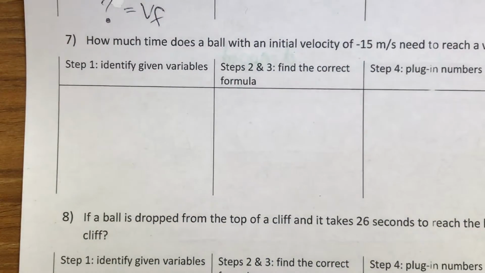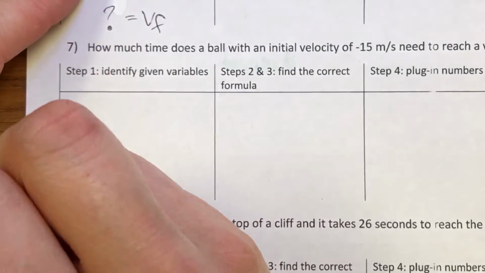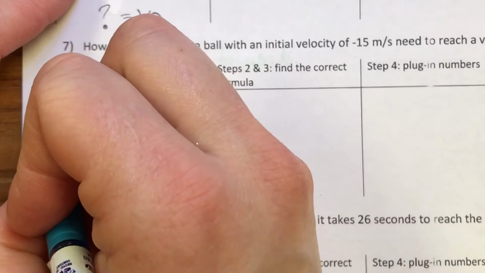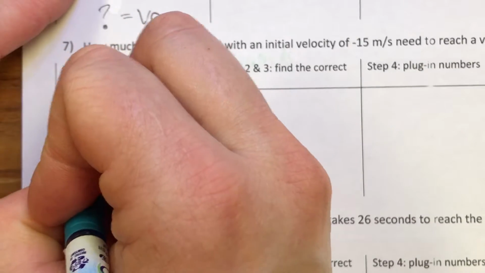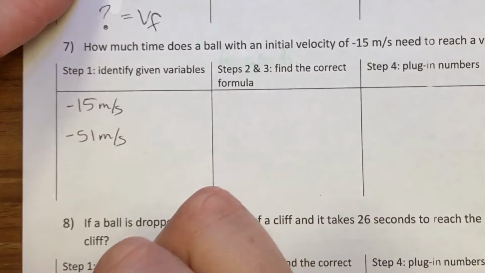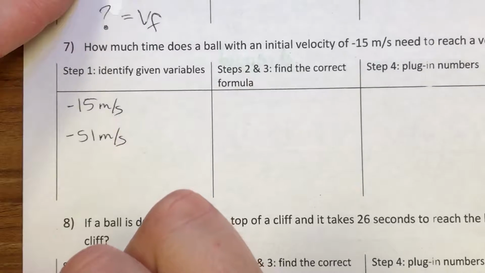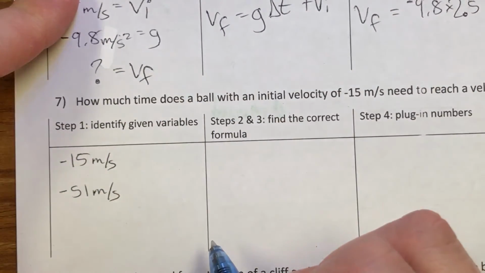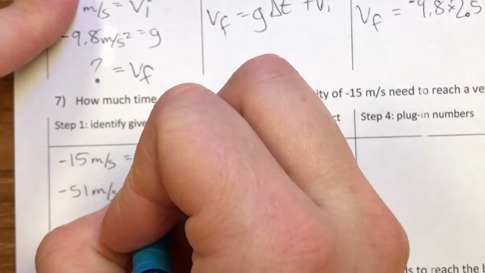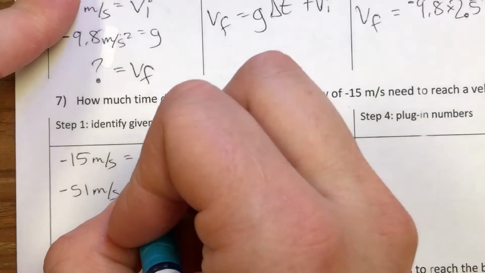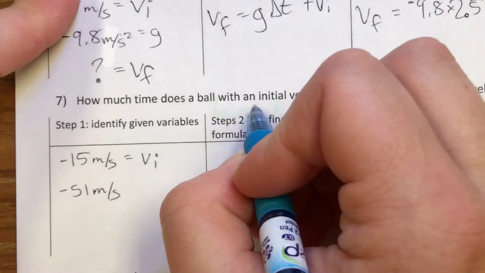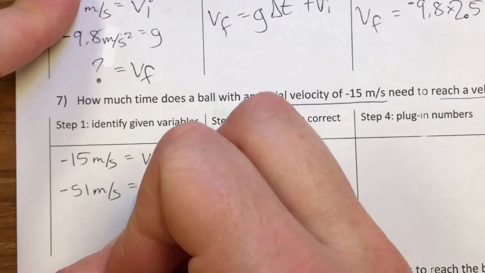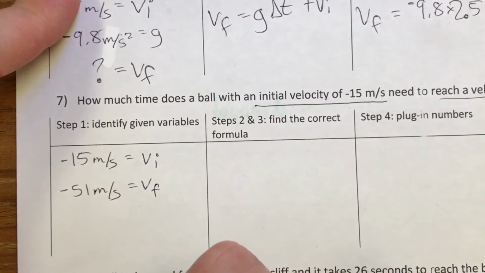All right, number 7: how much time does it take the ball with initial velocity of negative 15 meters per second to reach a final velocity of negative 51 meters per second? Okay, so initial velocity, 15 meters per second. It tells us right there. To reach a velocity, so that tells us it's going to be our final velocity.